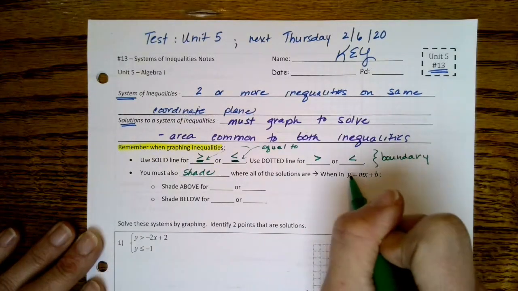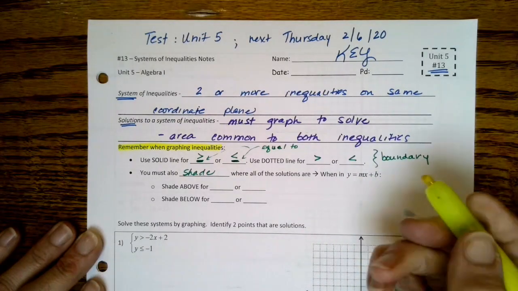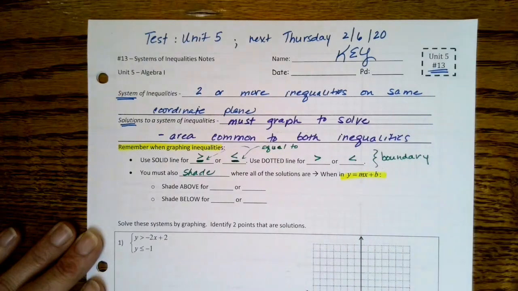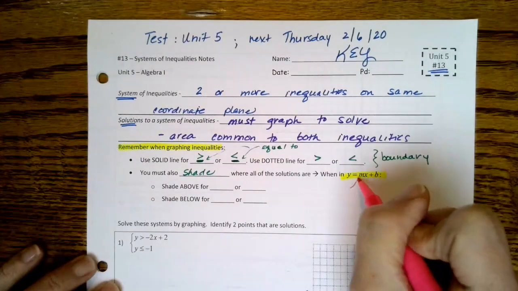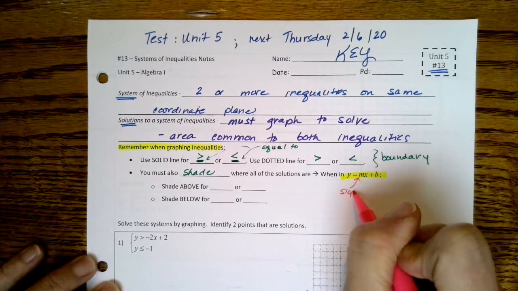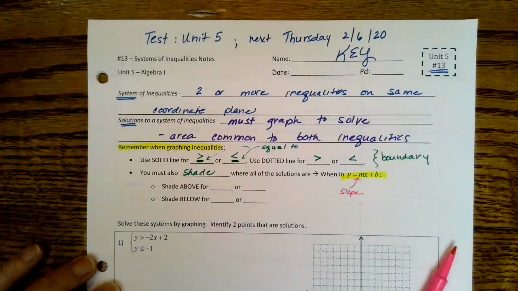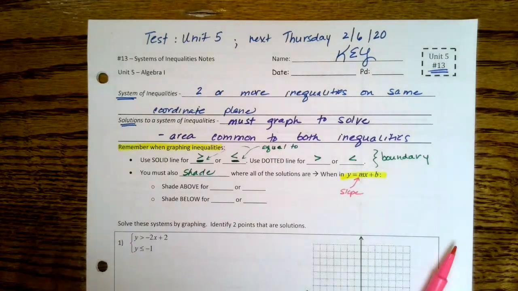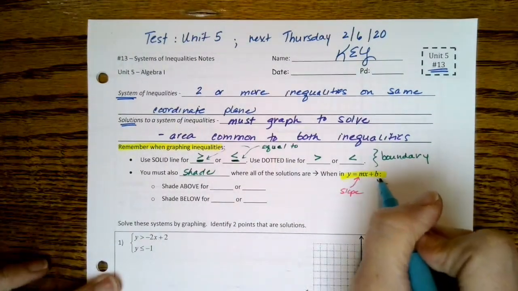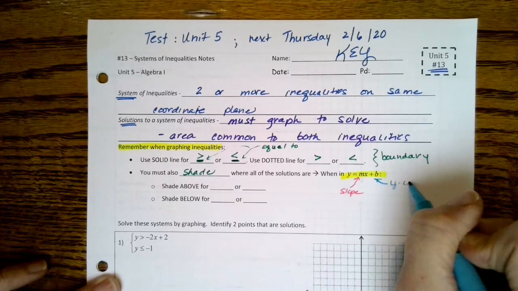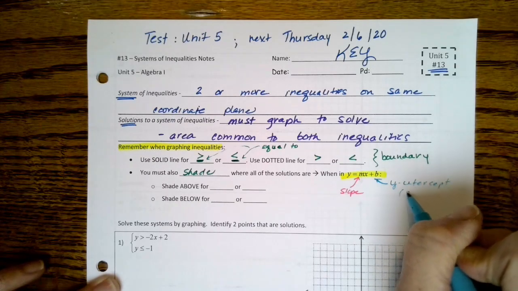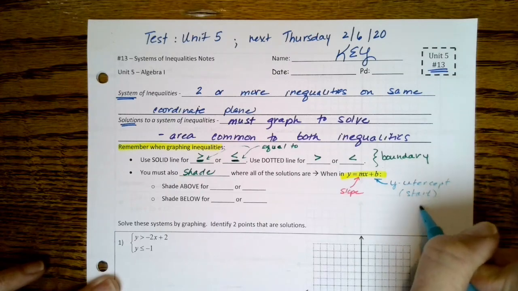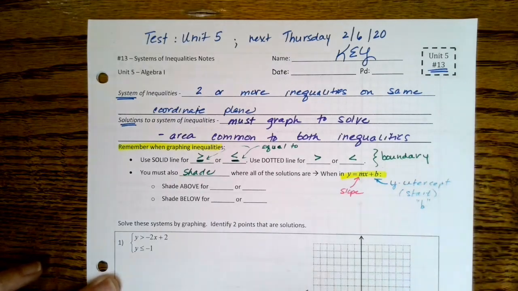And again, putting your equation into slope-intercept form is a super smart idea, because that allows you to see where your slope is, and where your intercept, your y-intercept, is. Of course, this is where we start the graph. That's our B for beginning.